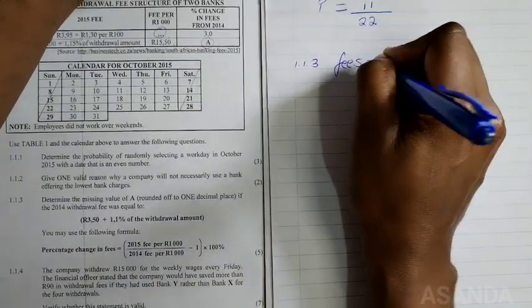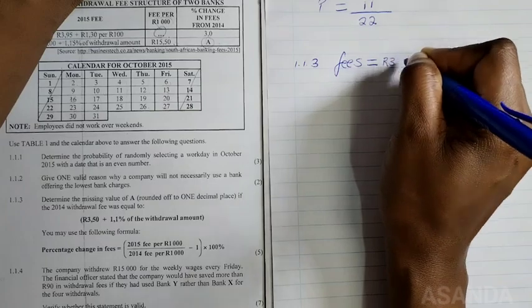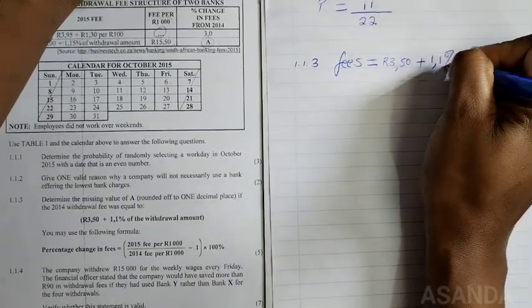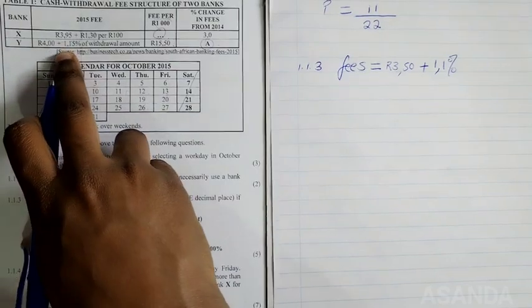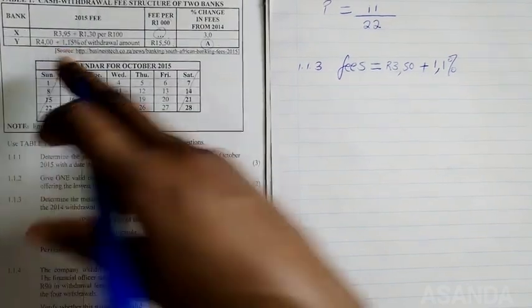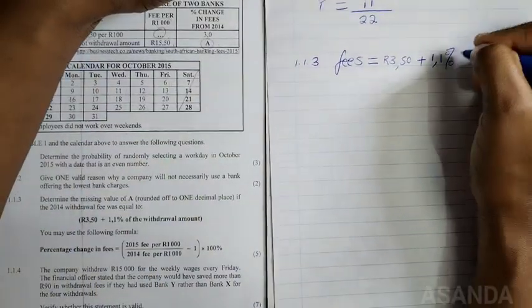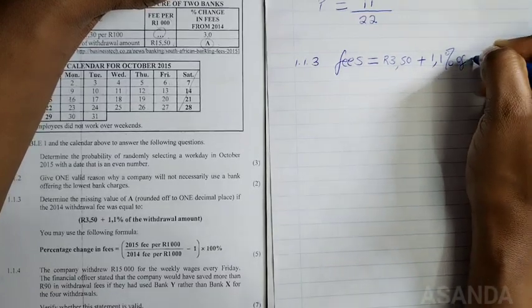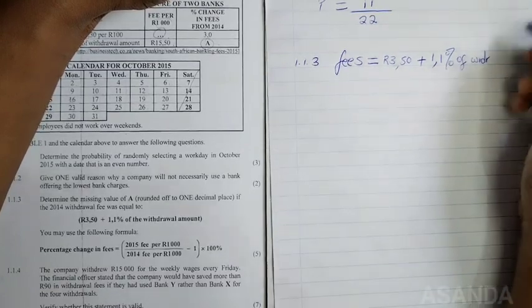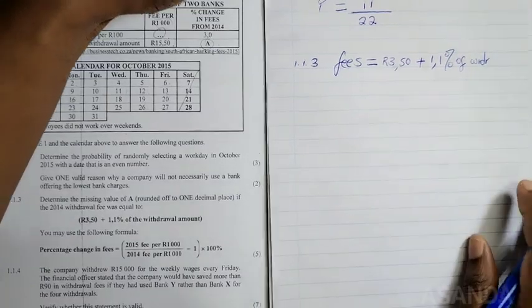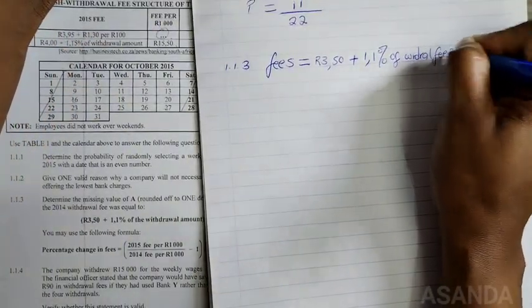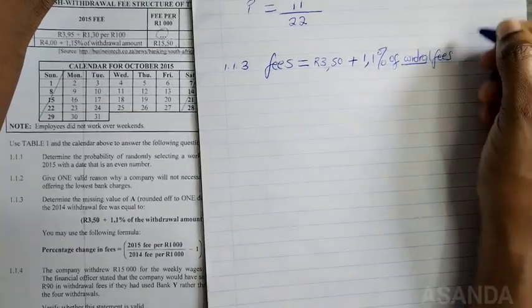So our fees is equal to 3 rands 50 cents plus 1.1%. Now remember, in 2015 it's 1.15, so that's the difference there, but it's not the percentage difference. So we're going to calculate off withdrawal. I'm just going to shorten it up so that it can all fit in. Withdrawal fees.